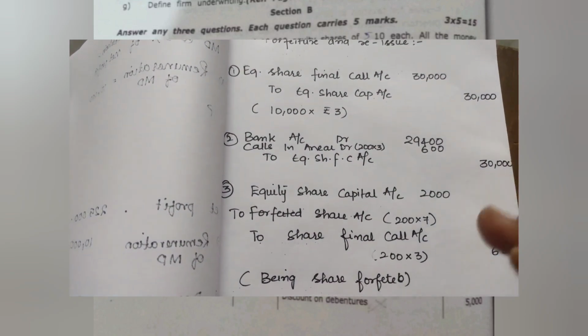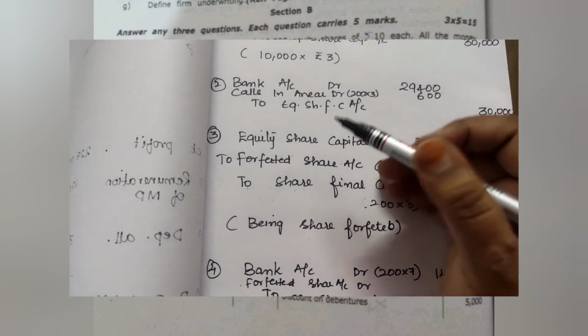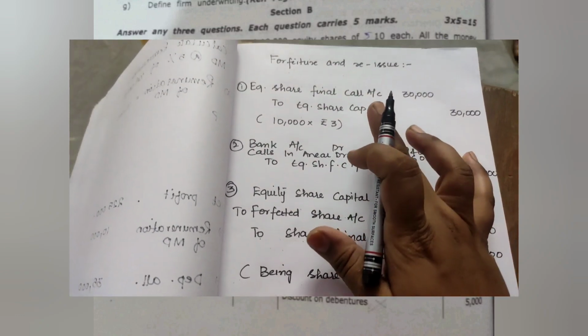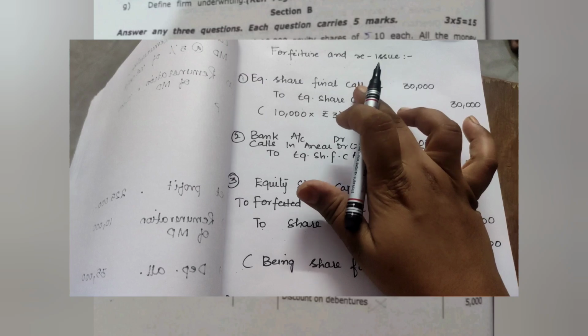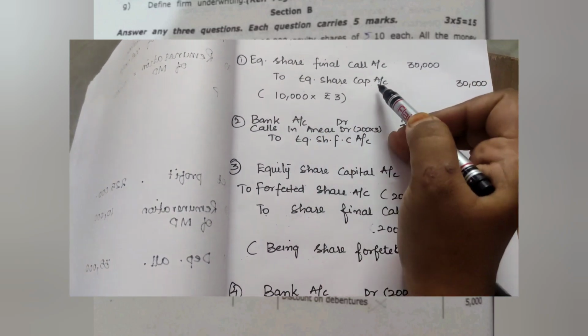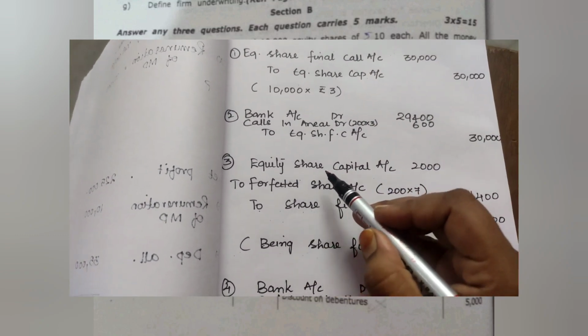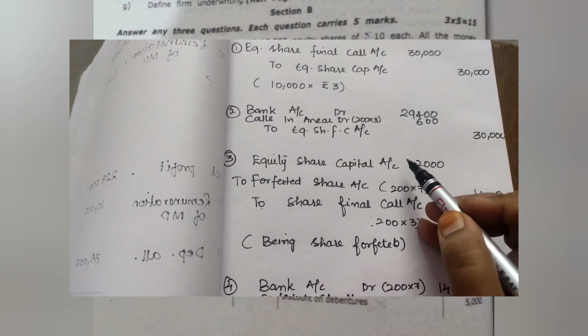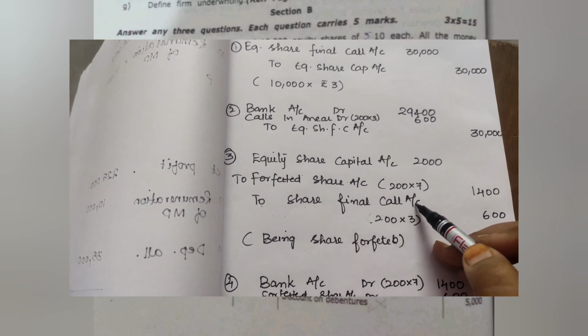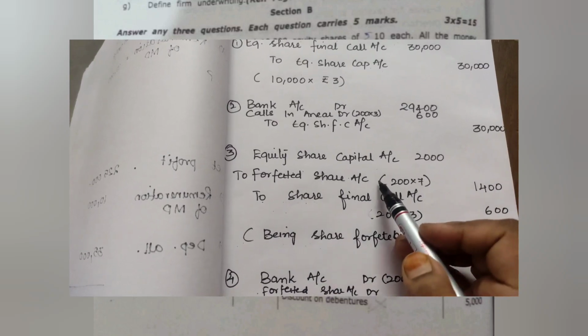Now the director wants to forfeit it, so we need to give the entry of forfeiture, which is the opposite of this entry. Here we have Equity Share Final Call Account debit to Equity Share Capital Account. So the opposite: Equity Share Capital Account debit to Share Final Call Account, and to Forfeiture Share Account, because of the forfeiture.